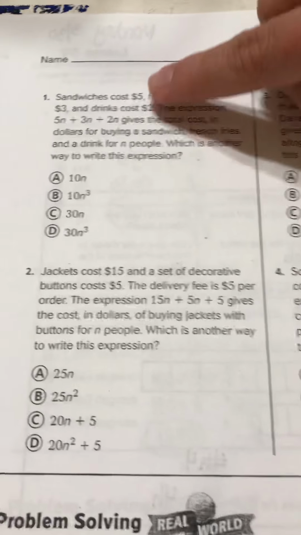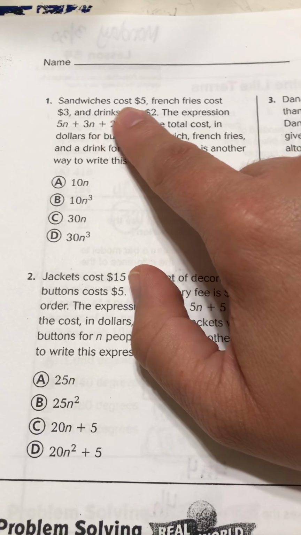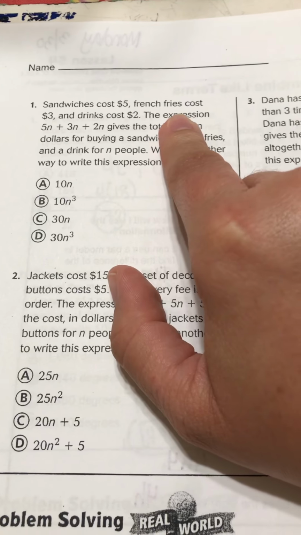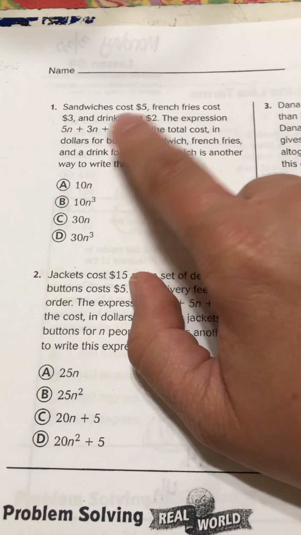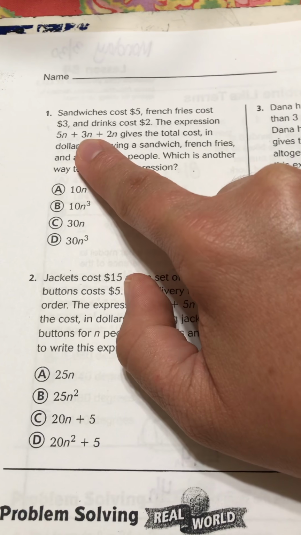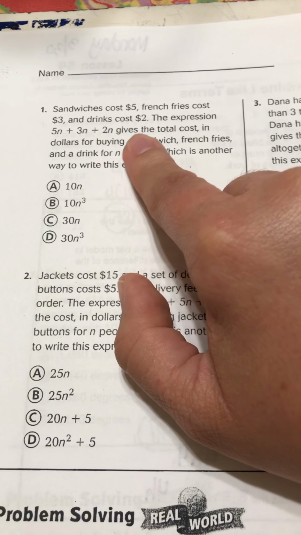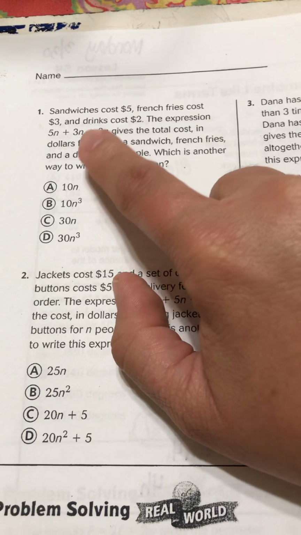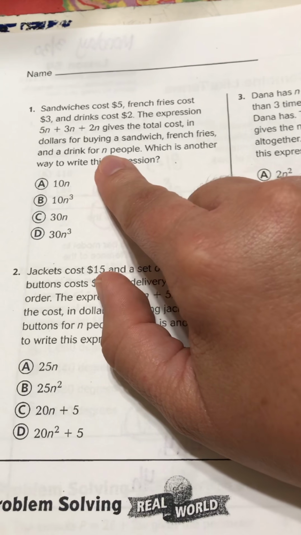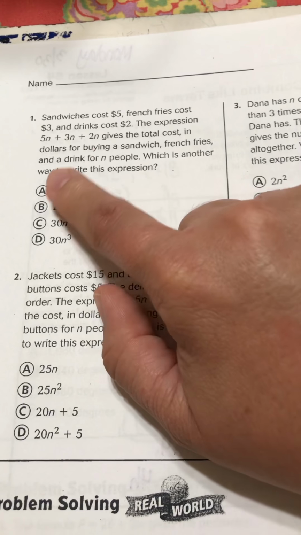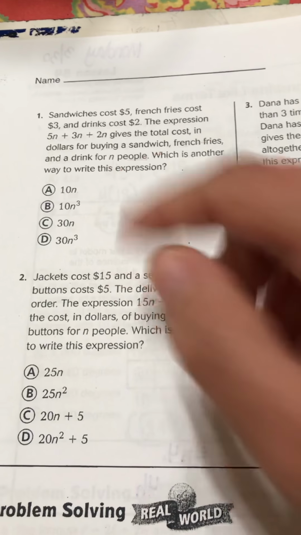So let's go ahead and read number 1 together. Sandwiches cost $5. French fries cost $3 and drinks cost $2. The expression 5N plus 3N plus 2N gives the total cost in dollars for buying a sandwich, French fries, and a drink for N people, which is another way to write this expression.